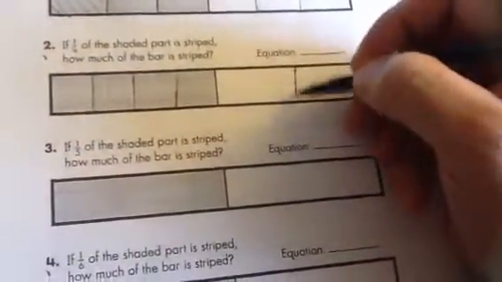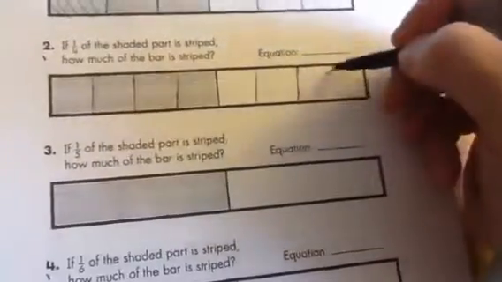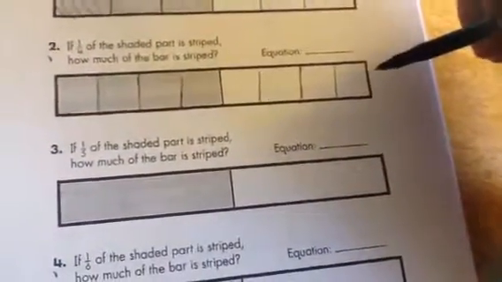Okay, number 2. 1/4 of the shaded bar is striped. So we have to cut this into quarters, like that. And the way I do it is cut it in half, cut the halves each in half. So I have 8 pieces. So I have a feeling that that's my denominator in my answer. Now 1/4 of the shaded part is striped. So 1/4.